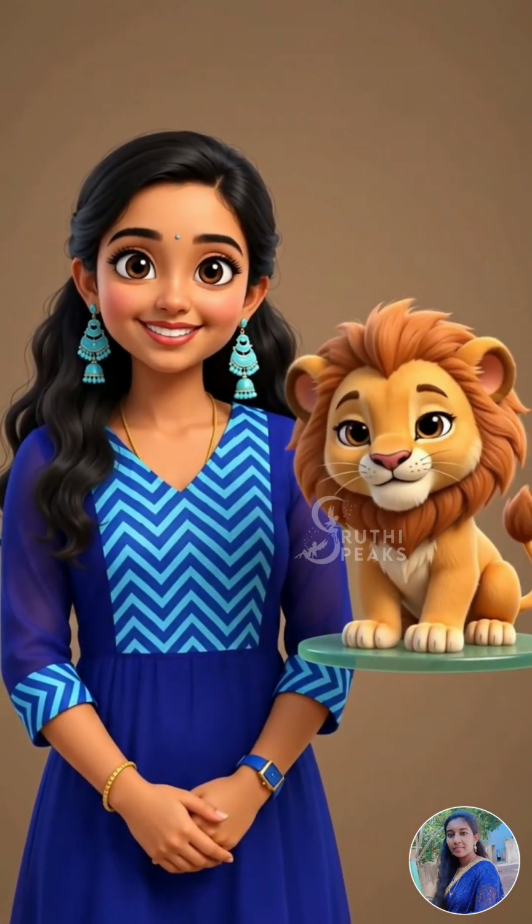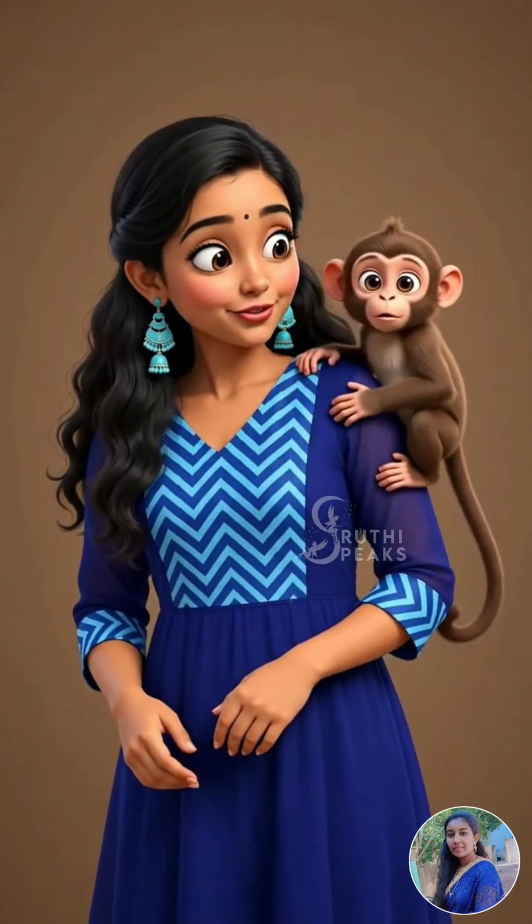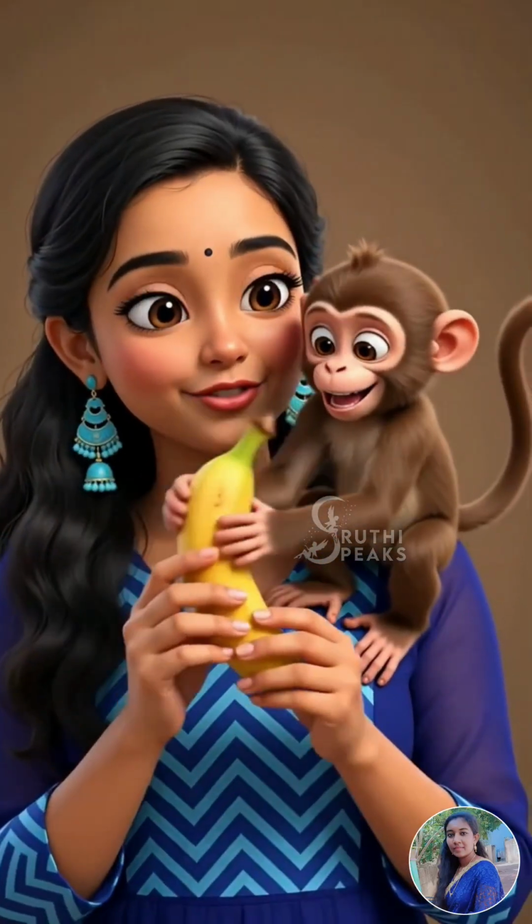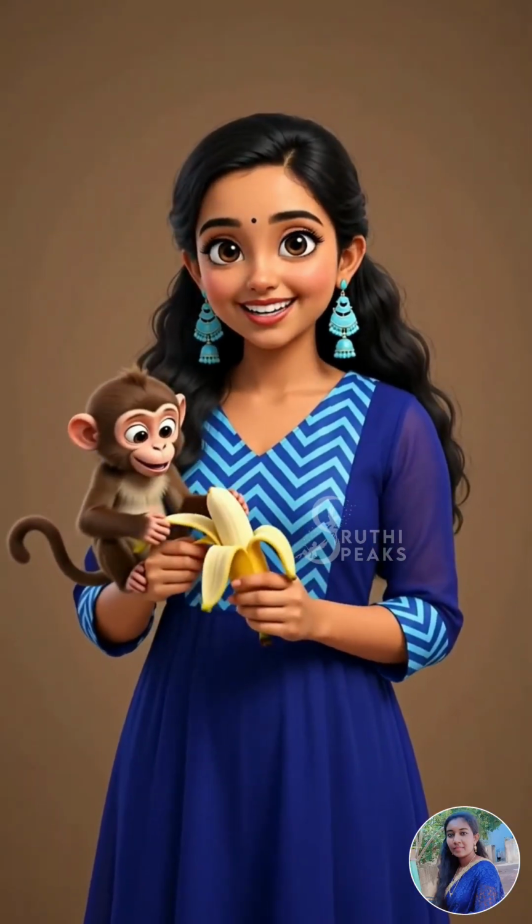Great job! Today we will learn about the letter M. Oh look! A little friend is swinging by. He says hello to all of you. And I have a nice yellow banana for him. So remember that M is for monkey.